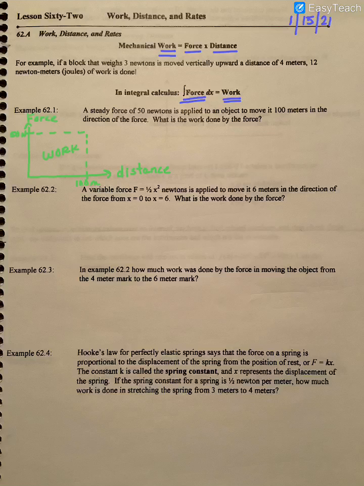Now for calculus, we're going to do the integral. And so we have a force of 50. So in order to find work, we're going to do the integral of 50. Well, okay, let me backtrack just a moment there. What I really was thinking is we're going to do the integral of force to find work.